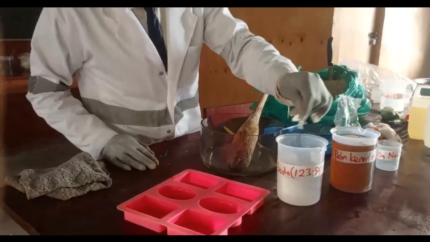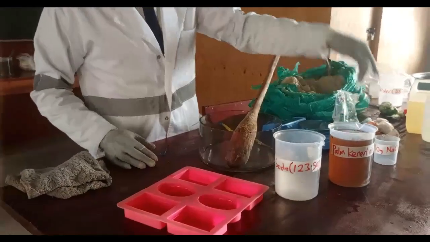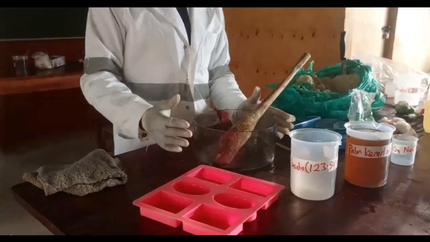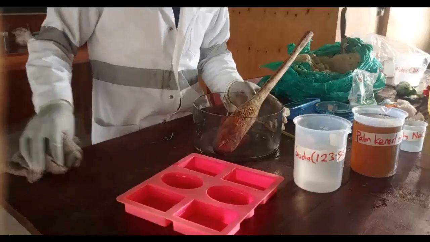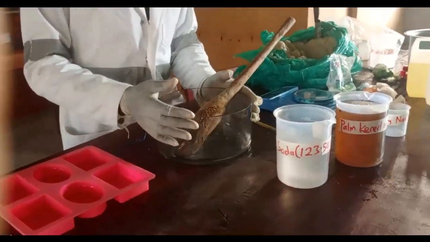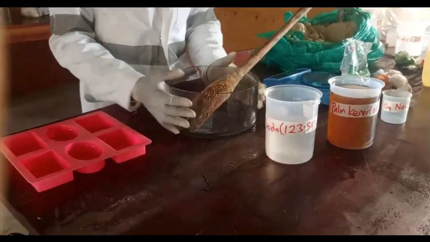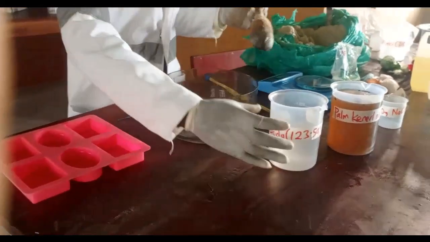So after having it dissolved in water, then you come and use your trough. I told you that if you don't have a trough at home, you can use a basin. You can use any other plastic, but don't use a metal, because metals can easily react.